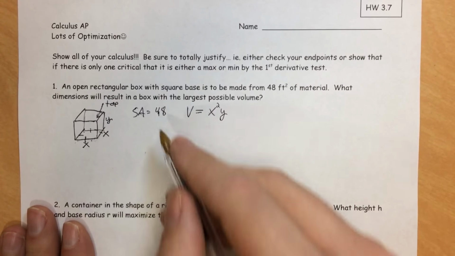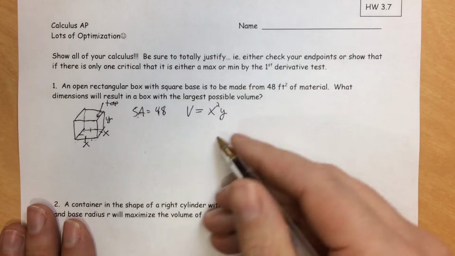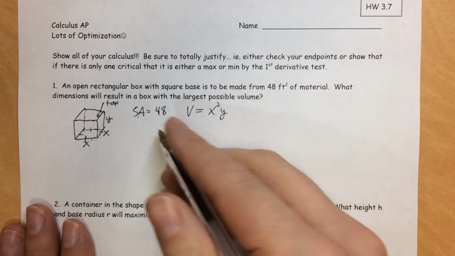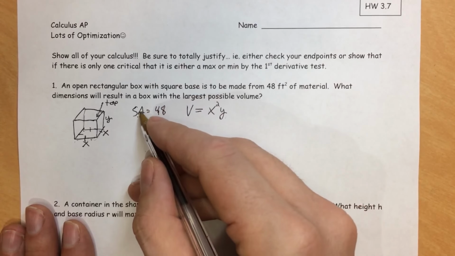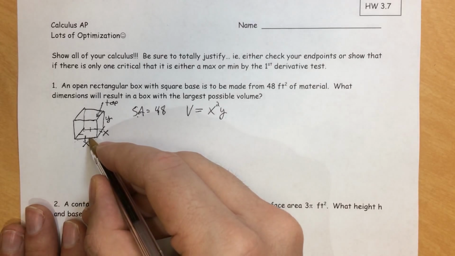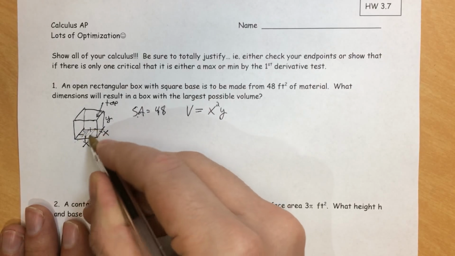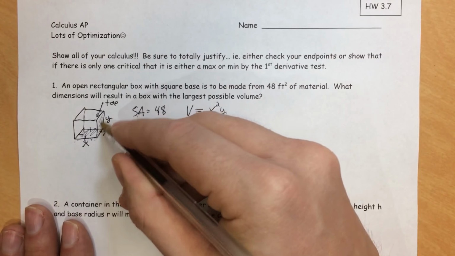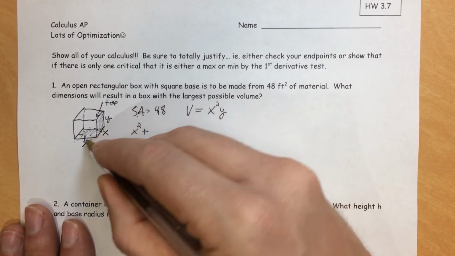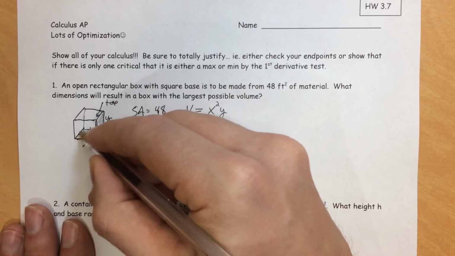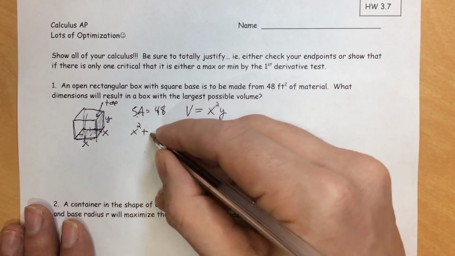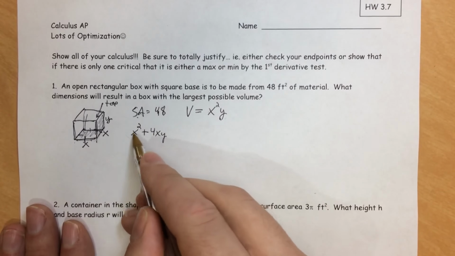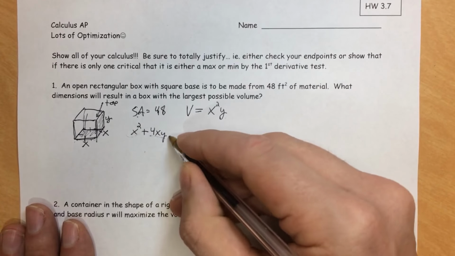And also, we know that since the surface area is 48, we need to get down to one variable before we take the derivative. So to get down to one variable, we need to write an equation for the surface area. The surface area is going to be the base, x squared, plus each of these sides, which is x times y, x times y, x times y, x times y. So it's going to be 4xy. So that's the base and then the four sides. And that needs to equal 48.